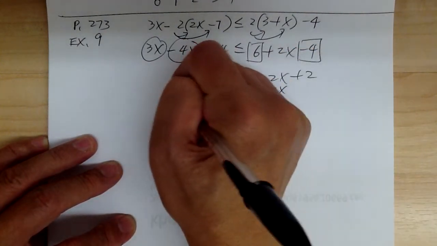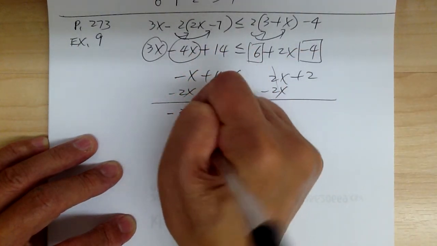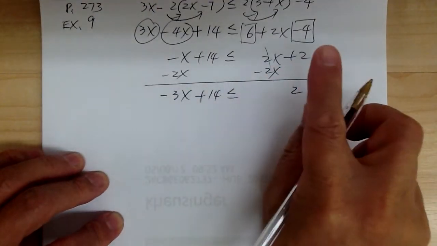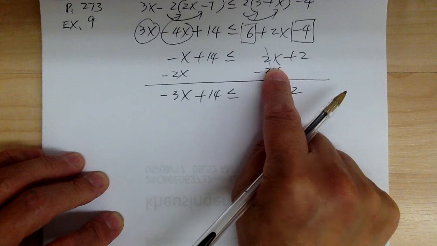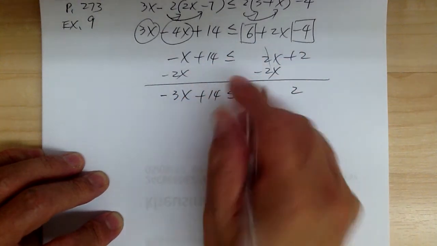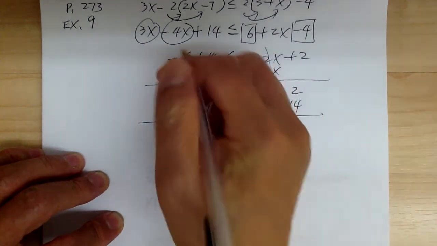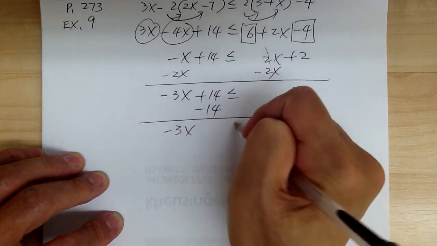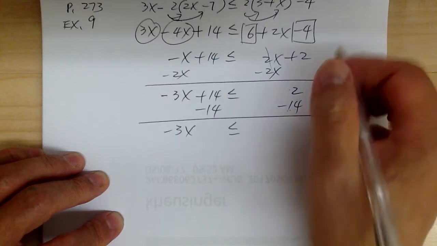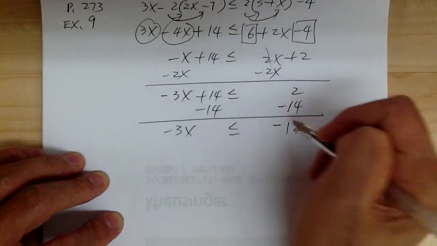So minus 2x on both sides. So this will cancel out. So you get minus 3x plus 14 is less than or equal to 2. Again, one step at a time, write down what you're going to do and then perform the operation. My next step would be to undo the 14, so I need to minus 14, minus 14. Line up each column, line up everything. Now these are opposite signs. This is positive, this is negative, so you have to subtract the numbers, so it would be 12, and follow the sign of this, which would be negative.